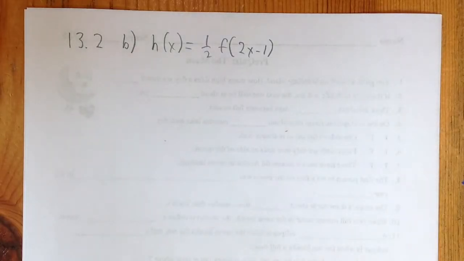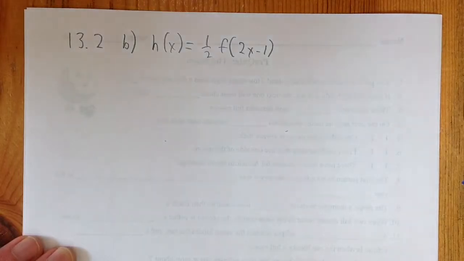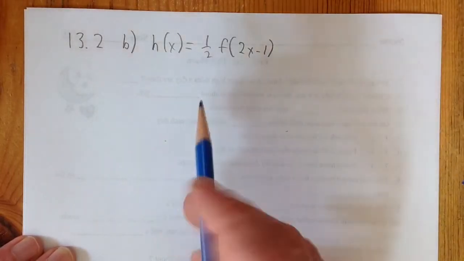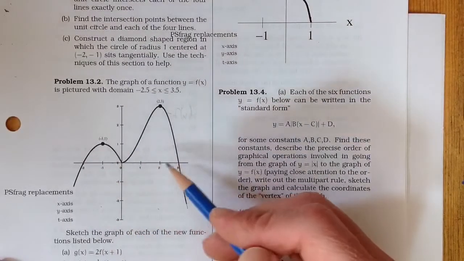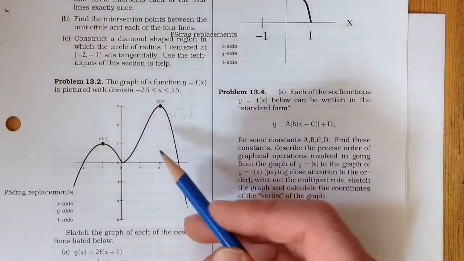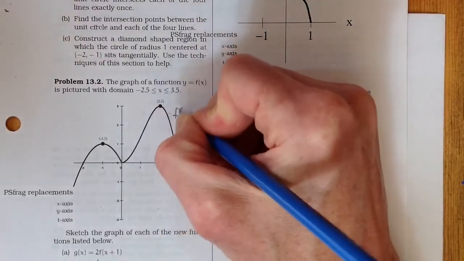So this video will be on 13.2b. I'm doing B because if you can do B, hopefully you can do A and C by yourself, and because the basic ideas here will work for a lot of the other ones. So what we're doing is we're taking this picture of a function they just drew, and then we're going to change it. This is f of x, so call this f of x, right?